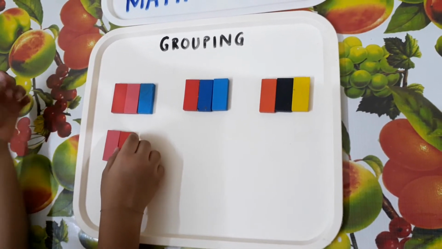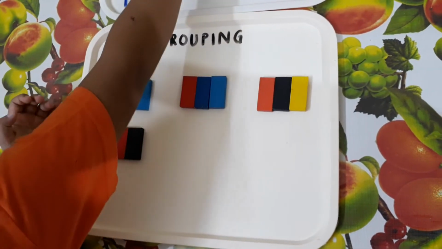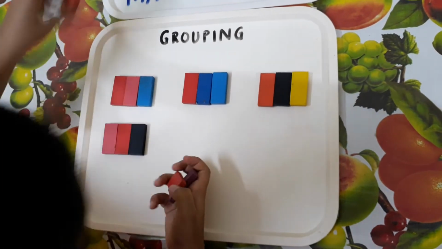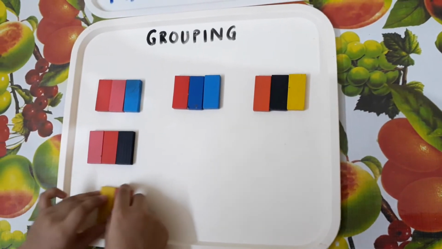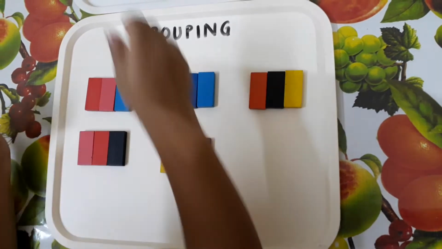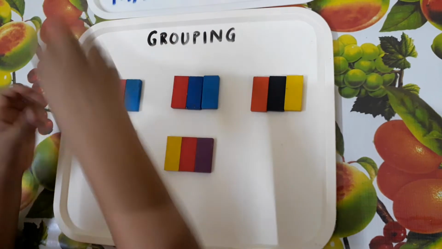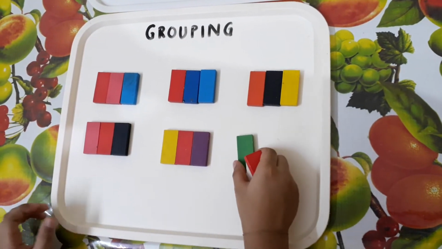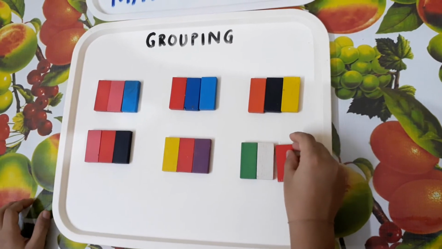1, 2, 3. One more group of 3. 1, 2, 3. One more group of 3. 1, 2, 3.